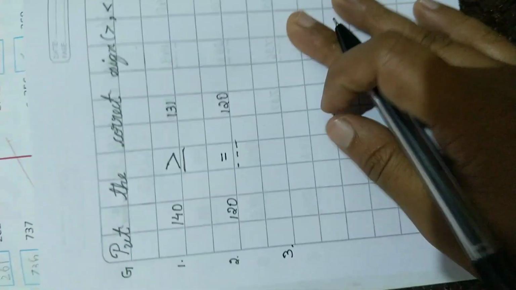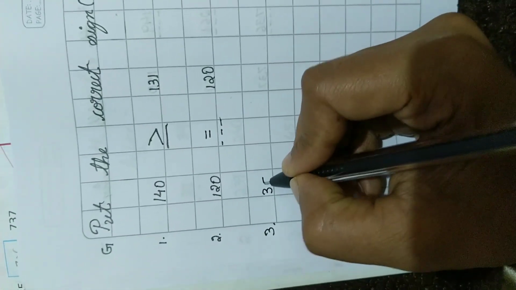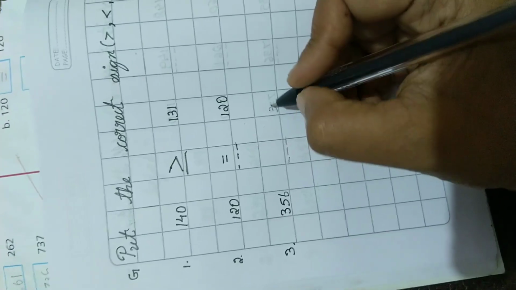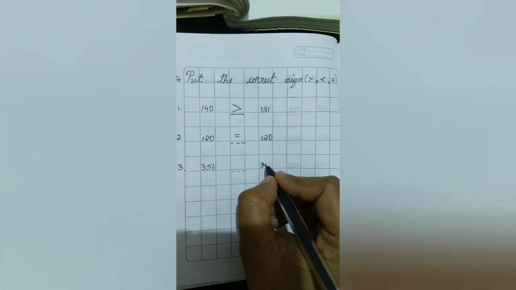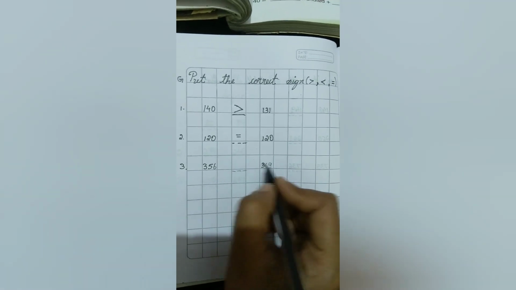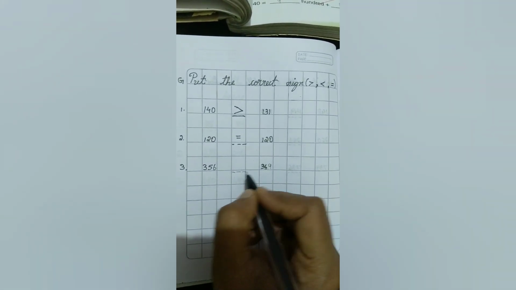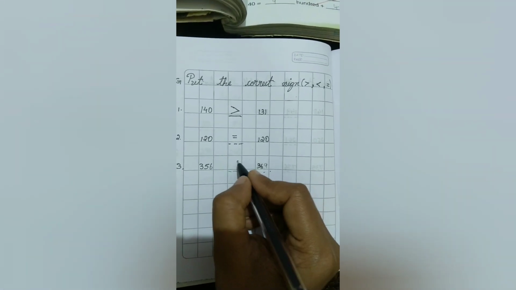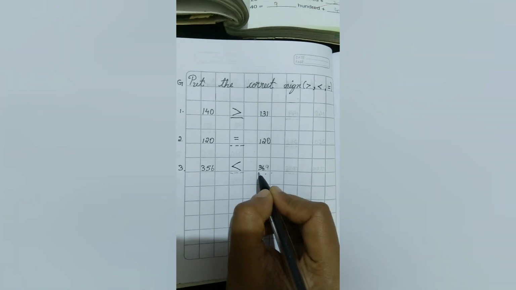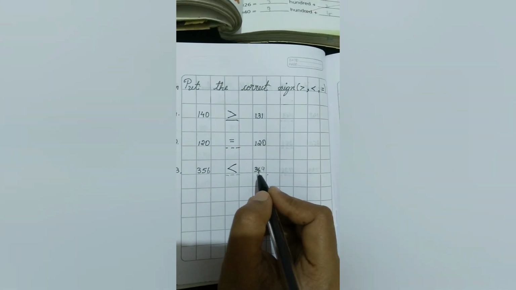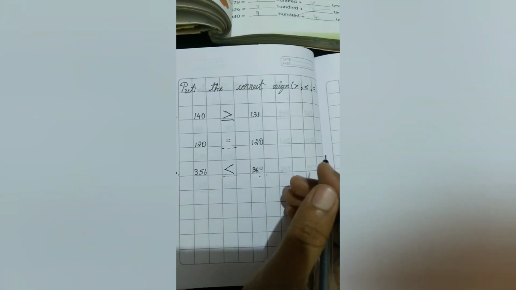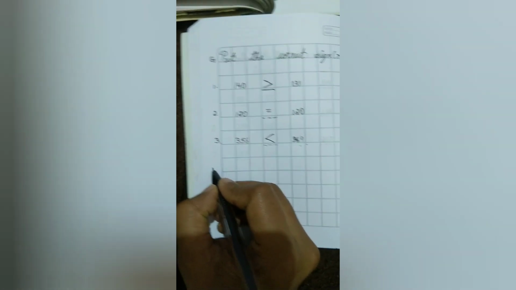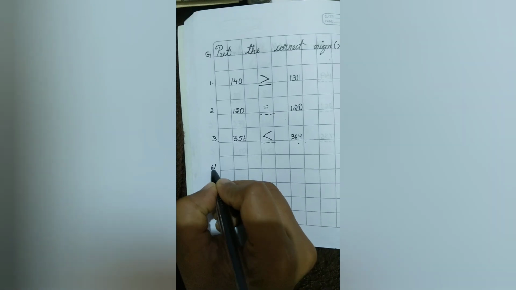Third one. 356, blank, 369. So which is greater? You can see 356 is smaller than 369. So I should open my crocodile mouth towards 369. So we are clear with G main. Now let's go for H main. Now you have a practice of writing in the book. So let us continue this on the same page.